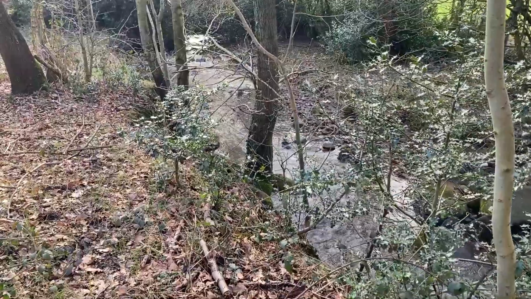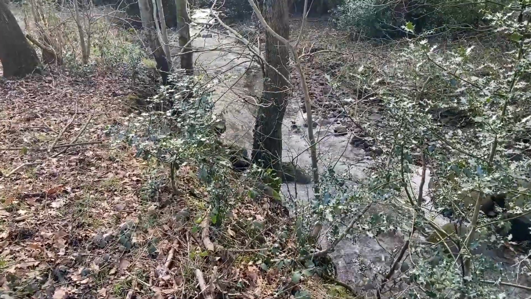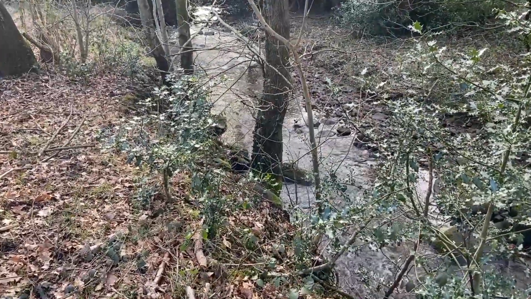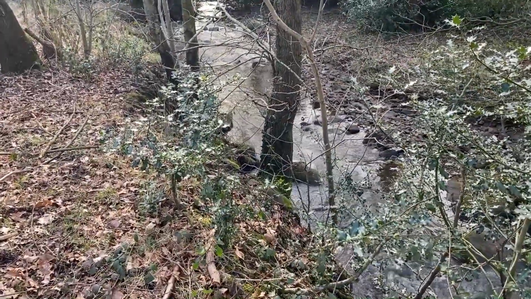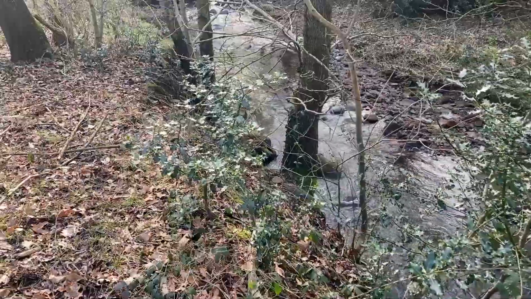How wonderful to see that. Unexpected and very, very welcome. I think it's a male. Not sure. I'll try and get around the other side of this tree.